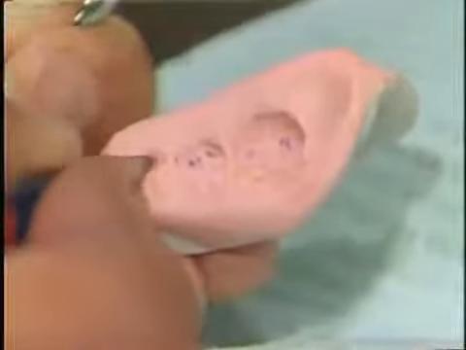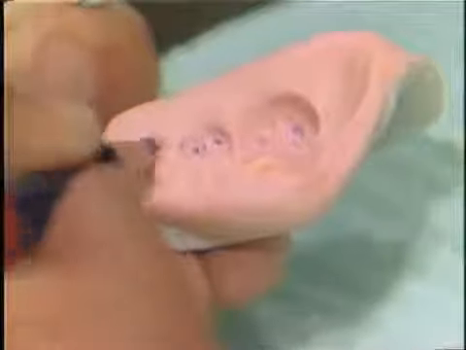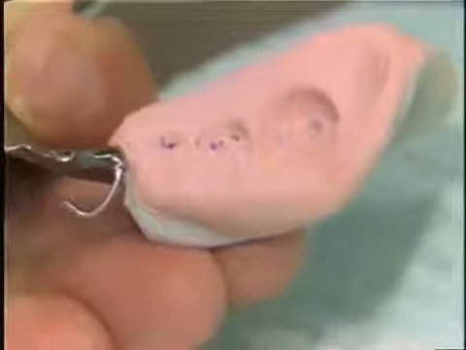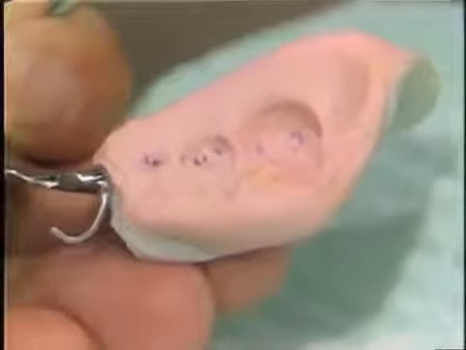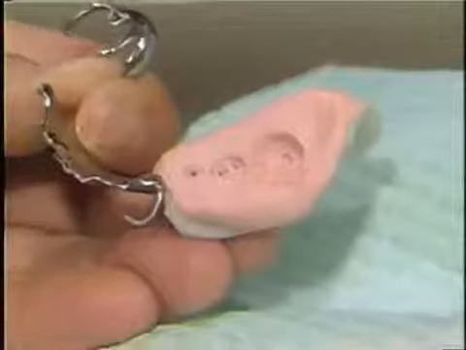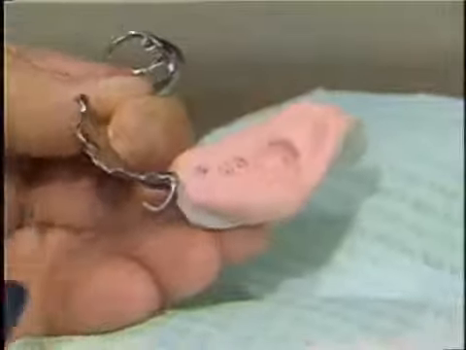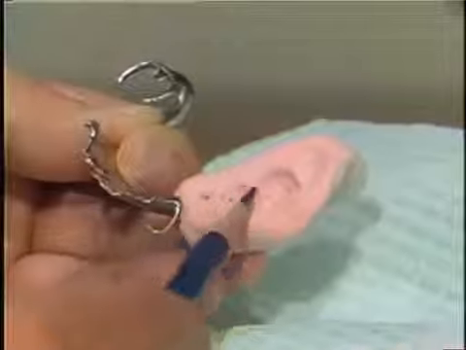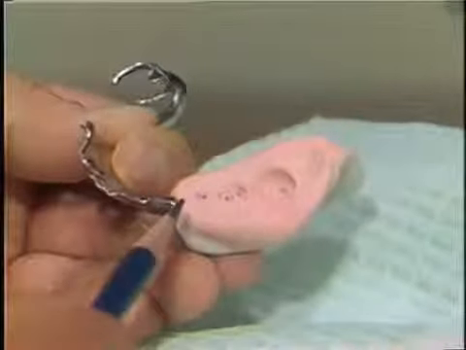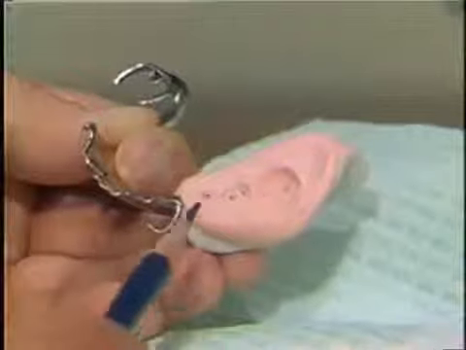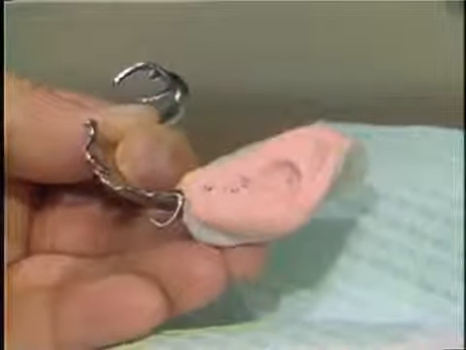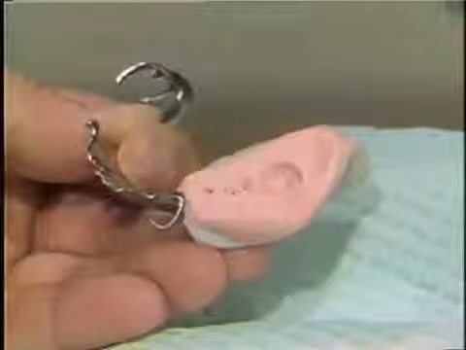And I mark those in the pencil so that when it is relieved, or when we take it to the arbor band or fast cut acrylic burr for the relief, we'll know the approximate level we're at. That would be probably the most inferior position of the opposing indentations.